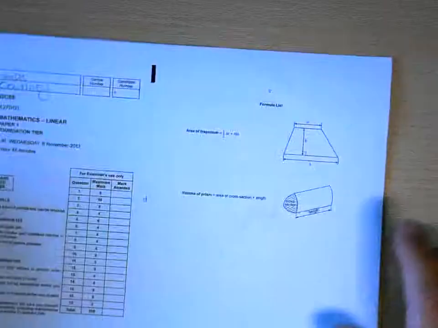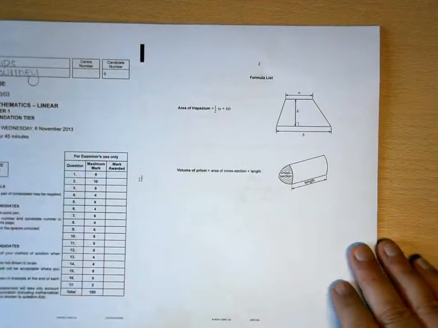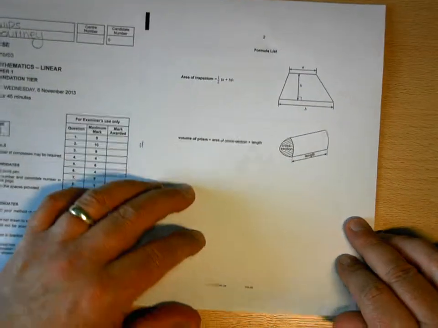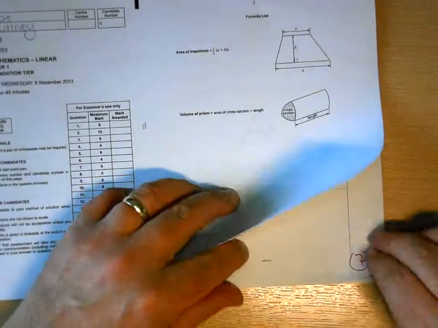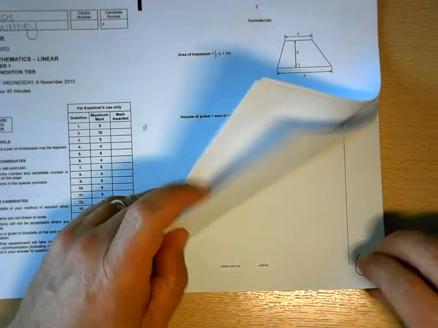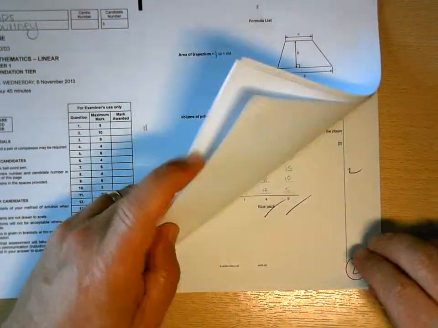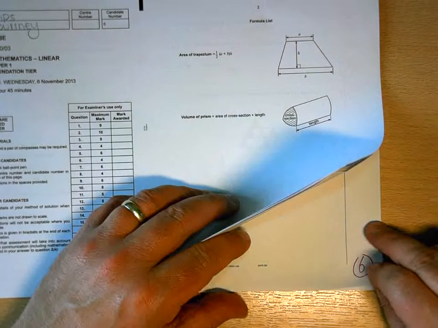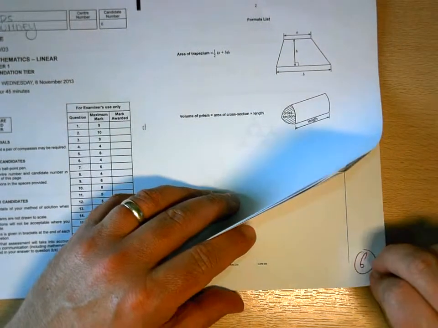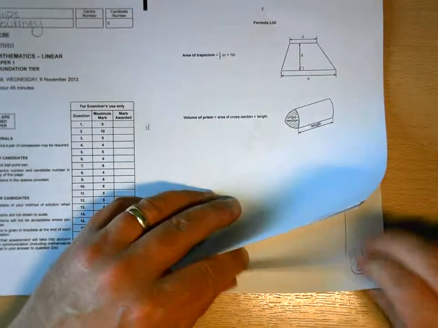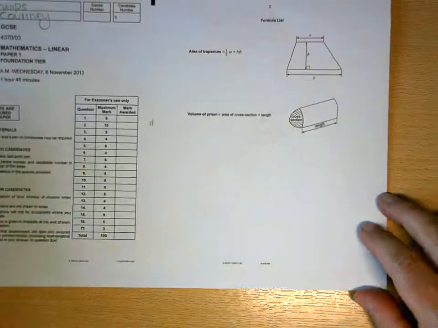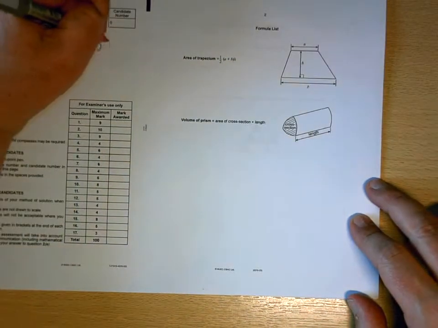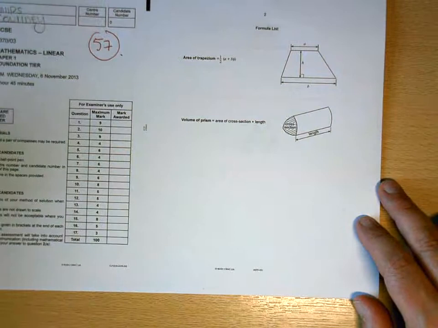Okay, so we're looking to beat 55, Courtney. Let's see how we do. 12, 19, 29, 35, 43, 45, 51, 57. So 57 is better than last week.